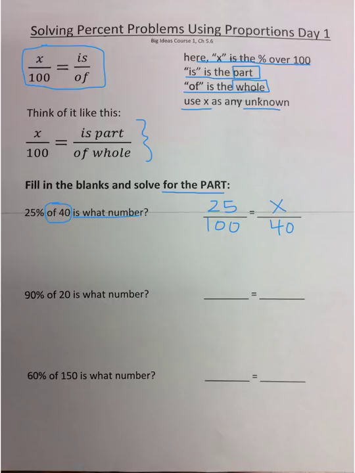Now watch closely because some magic is about to happen. We have to do 100 times x, that's 100x. 40 times 25, that's 1,000, because you know 25 times 4 is 100, so 25 times 40 would be another 0. Now this side has to equal this side, making a one-step equation. 100x equals 1,000.